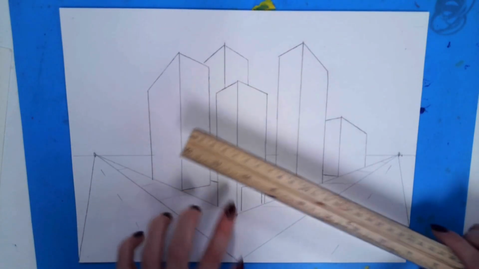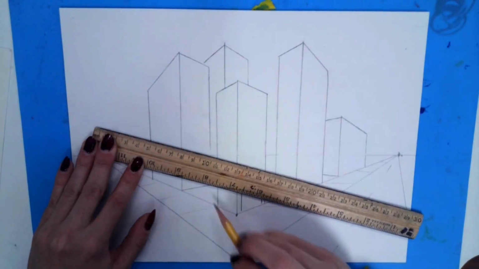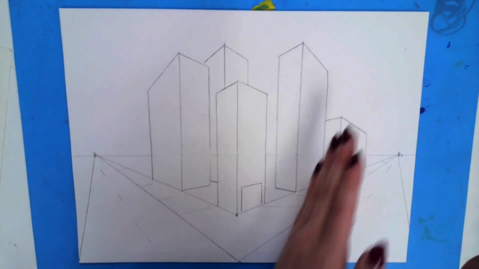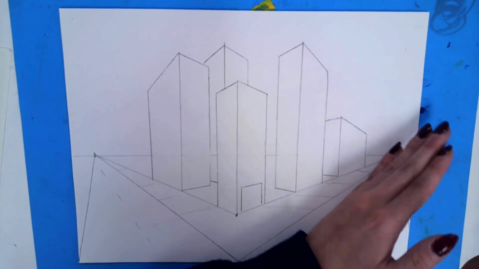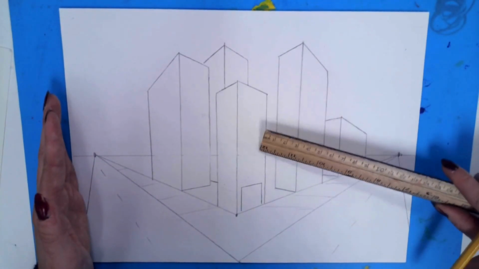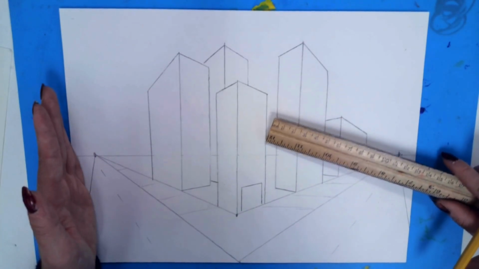So let's say you have a door. If I were to draw a door on the left side, so let's say I wanted to draw a door over here, I would have to make sure that the top is going towards that vanishing point. Same thing with windows. You have to make sure that if you're drawing a window on the right side, the top goes towards the right vanishing point. And then if you're drawing a window on the left, it goes towards the left vanishing point.